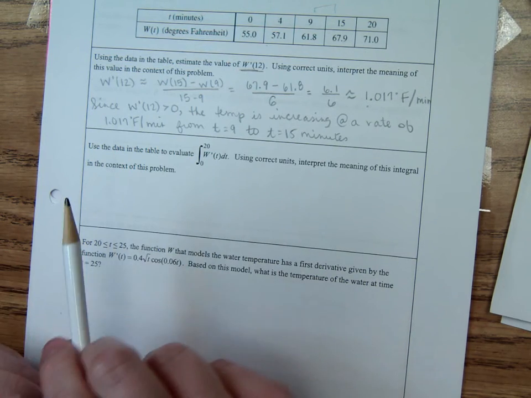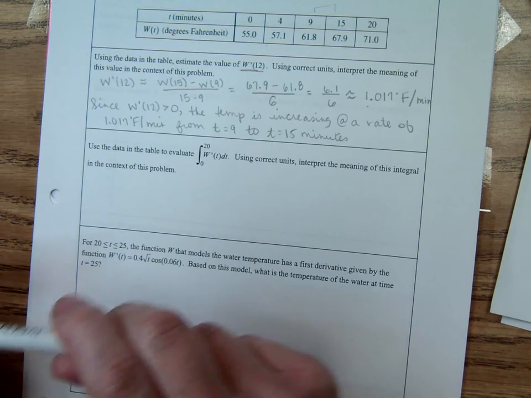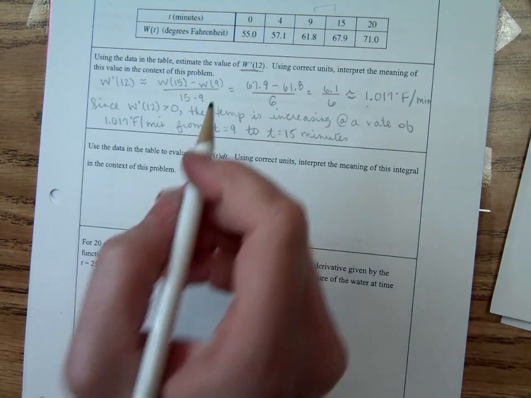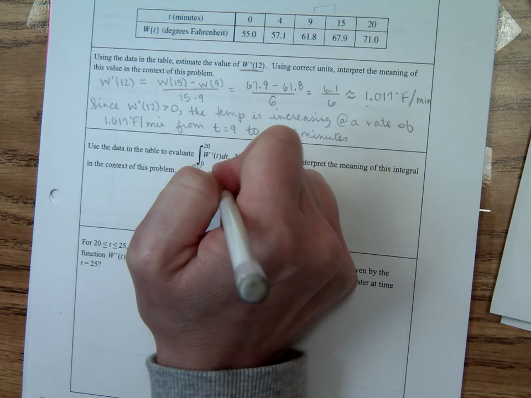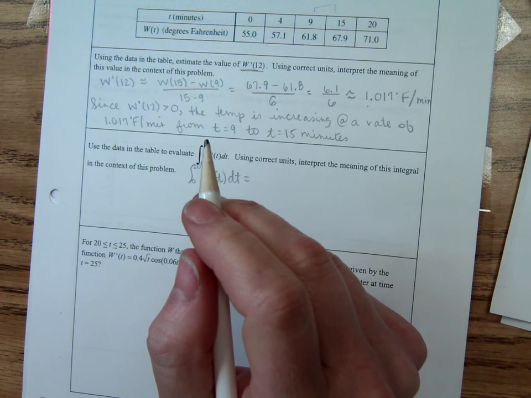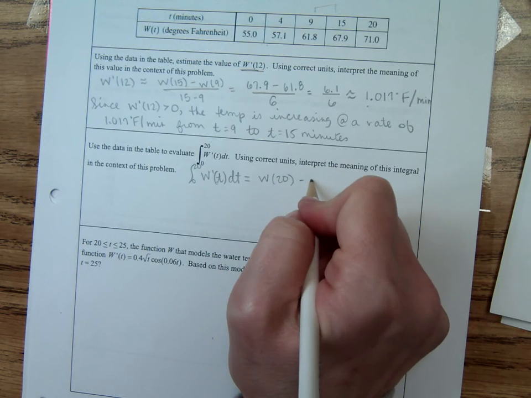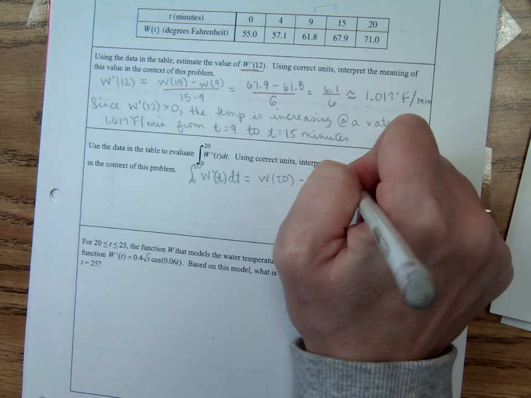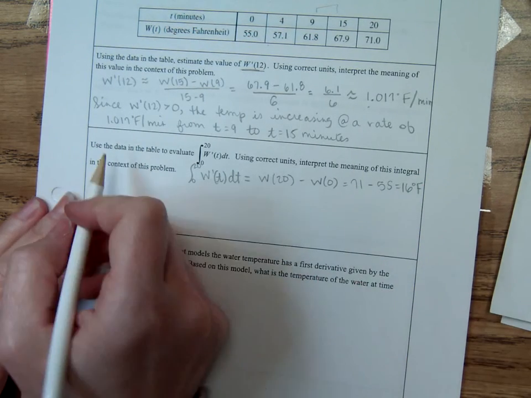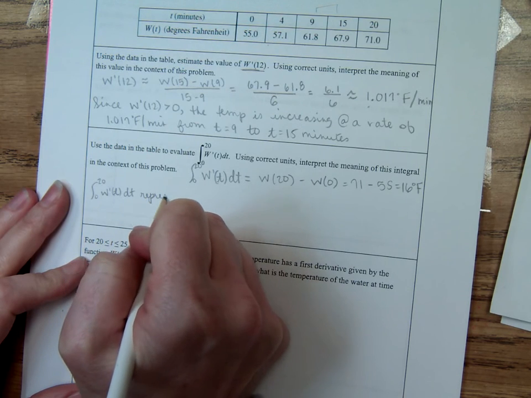All right, now use the data in the table to evaluate the integral from 0 to 20 of W prime of T dt. Using correct units, interpret the meaning of this integral in the context of the problem. All right, so on this one, I have from 0 to 20, W prime of T dt. What's that going to equal? Yeah, it is, but how'd you find it? W 20 minus W 0, which is 71 minus 55, which is 16. So what is that, 16 degrees Fahrenheit? What does that represent?